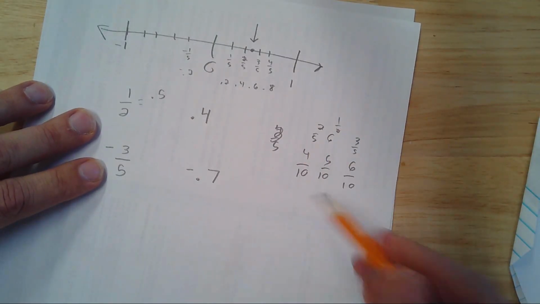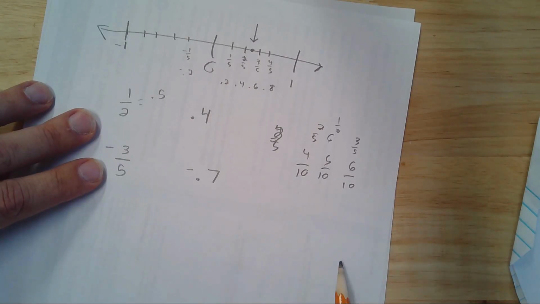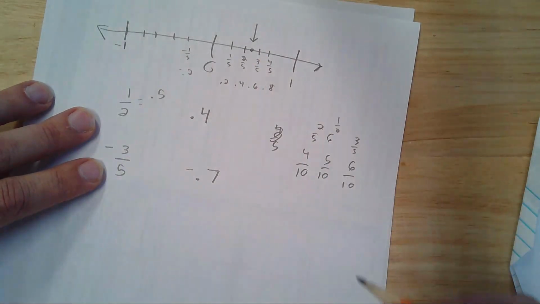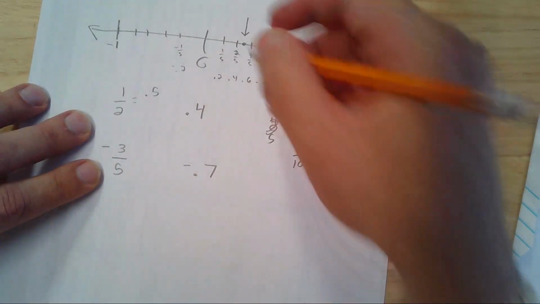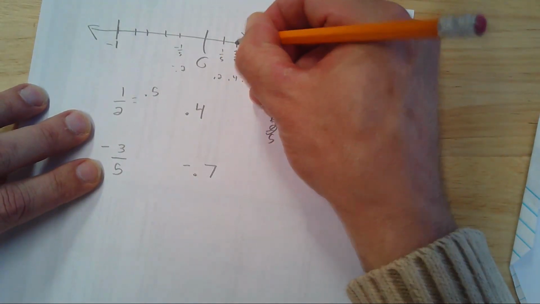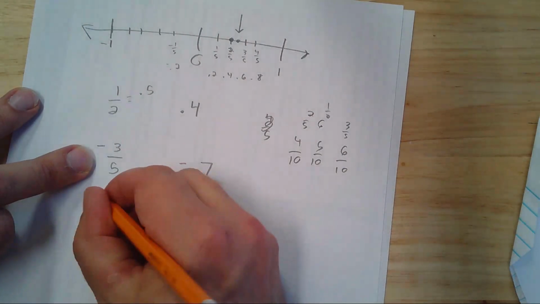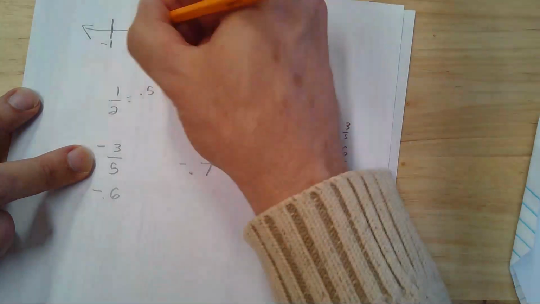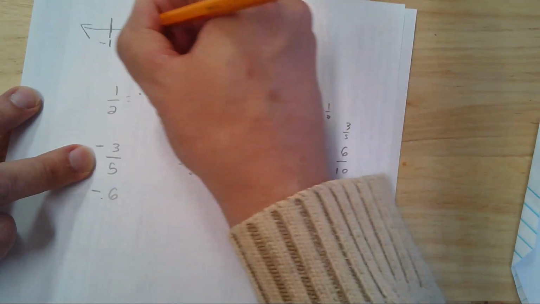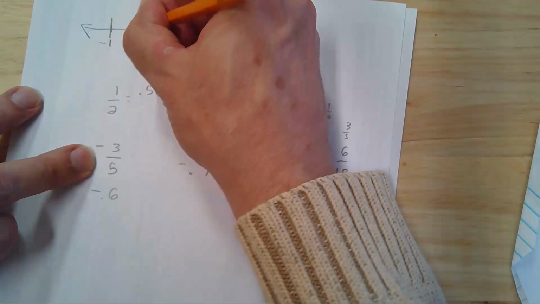So if I was ordering them, we could see greatest to least, but a lot of ways you can think about this here. 4/10, 0.4, it's the same as 2/5 right there. Negative 3/5 is negative 6/10. 1/5, 2/5, 3/5, negative onto the left.